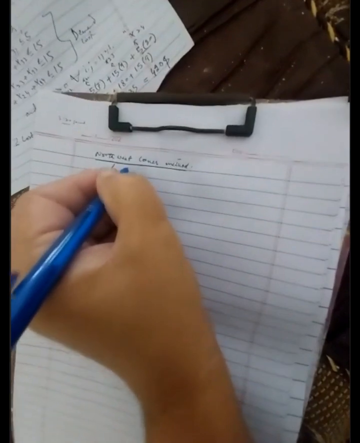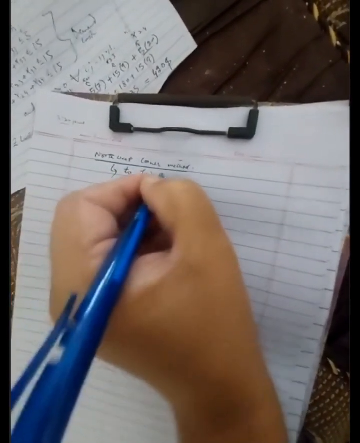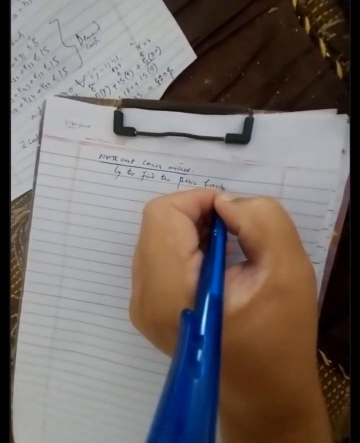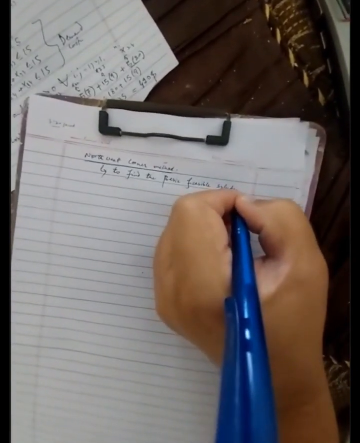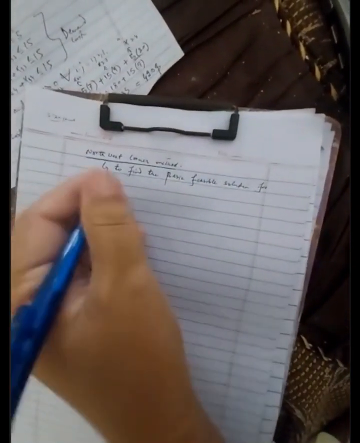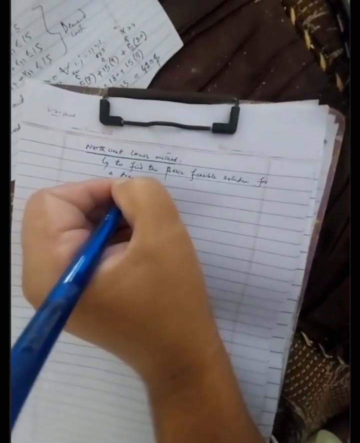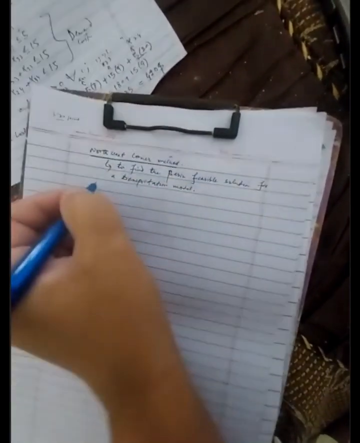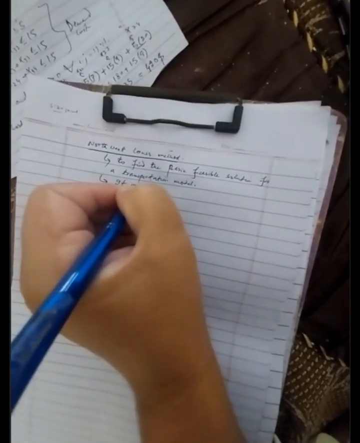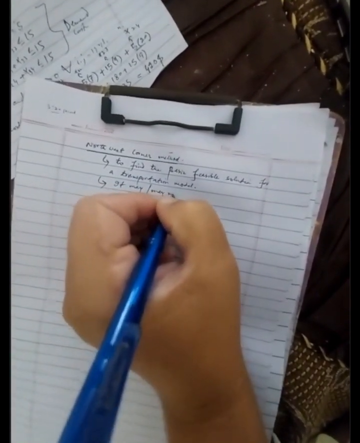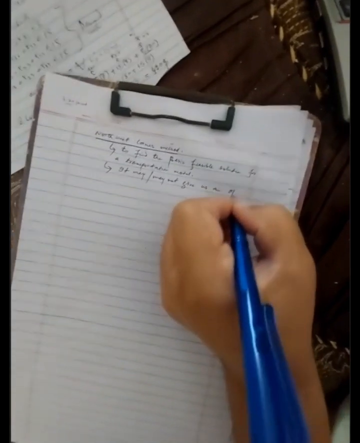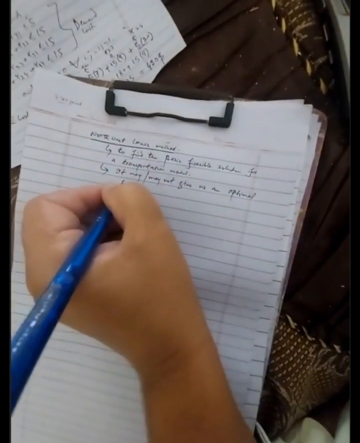Okay, this is one of the methods that is used to find the basic feasible solution for a transportation model, and it may or may not give us an optimal solution.